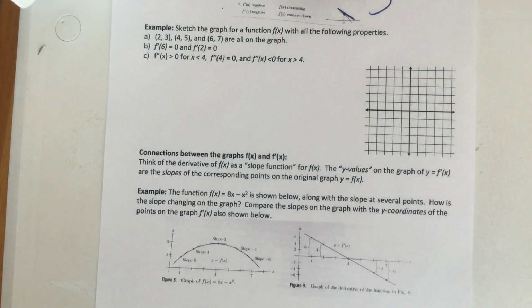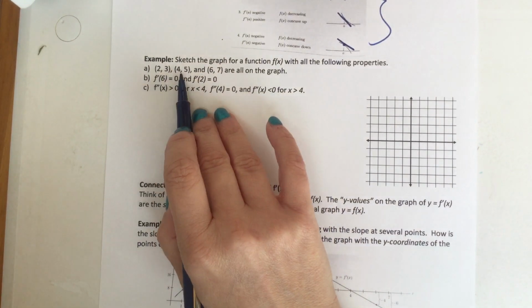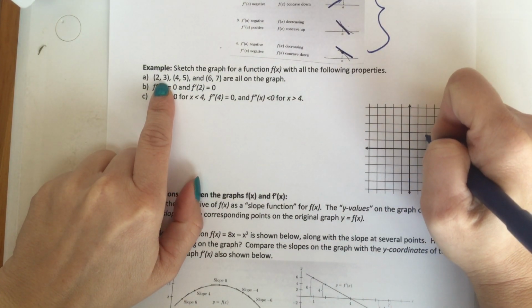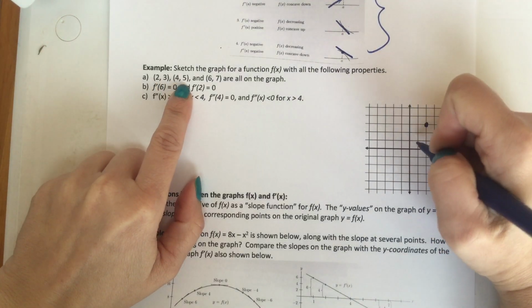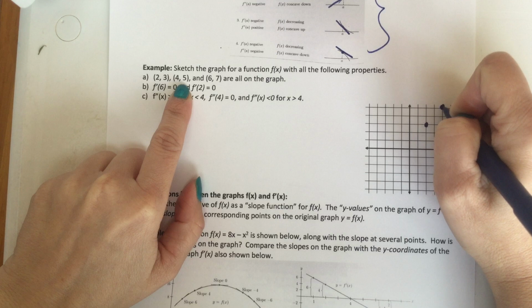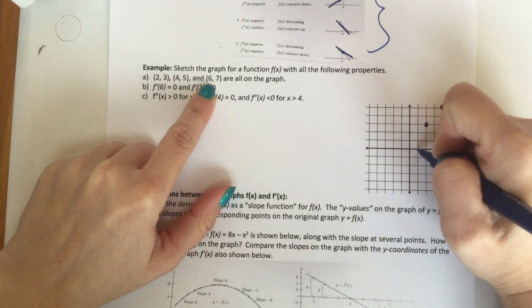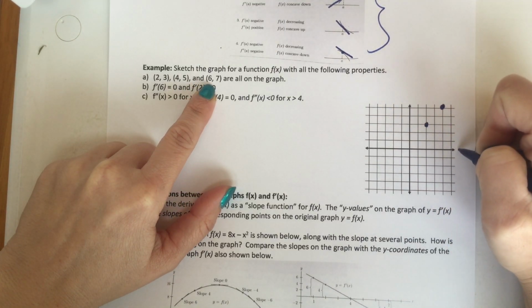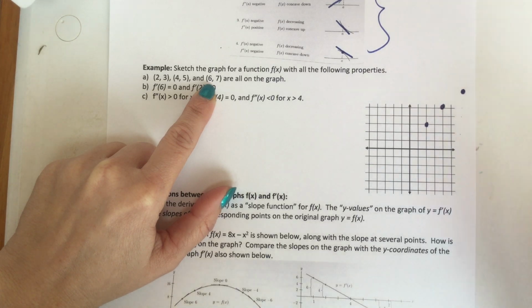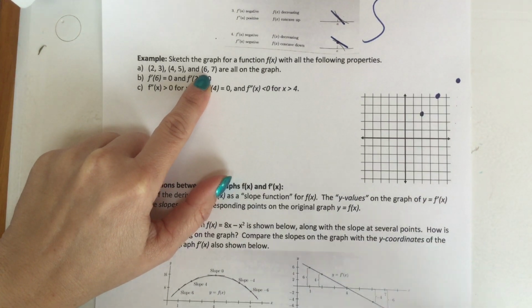And again, you just got to go one step at a time and ask yourself, okay, what would that look like? Here, they straight up just gave you ordered pairs. So I need a point at 1, 2. I need a point at 3, 4. There's a point. I need a point at 6, 7. Okay, so that's step 1. And I know you guys have that.